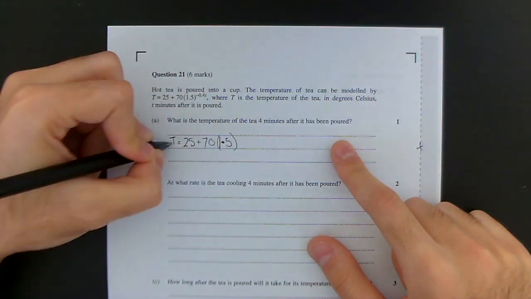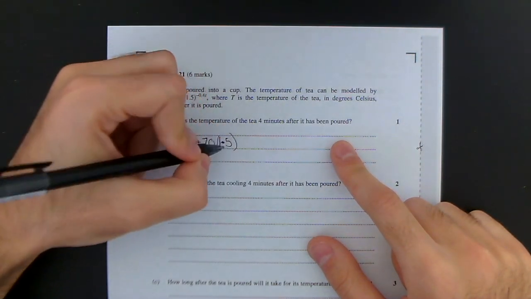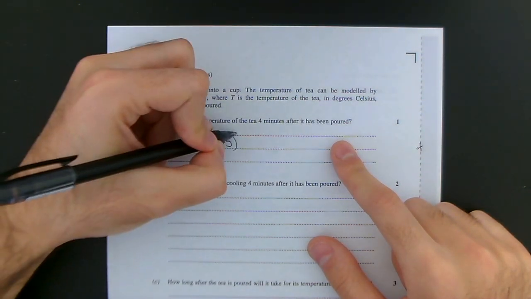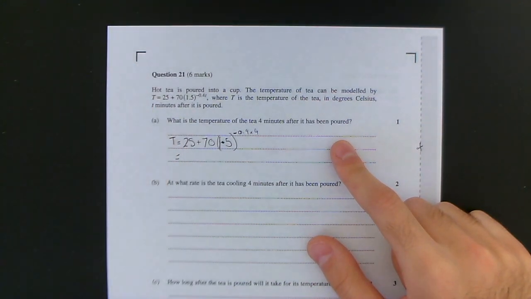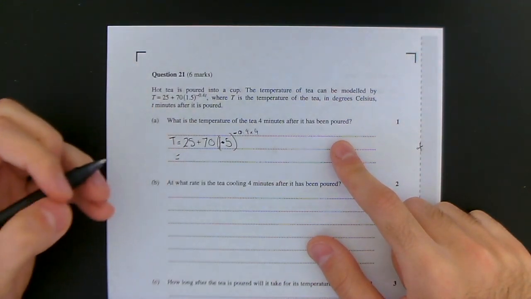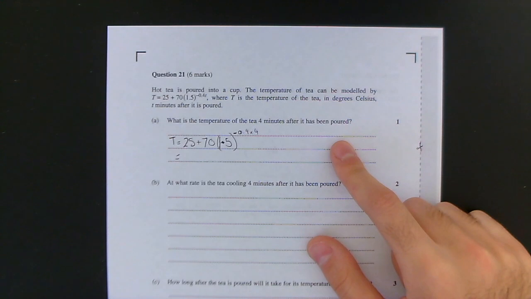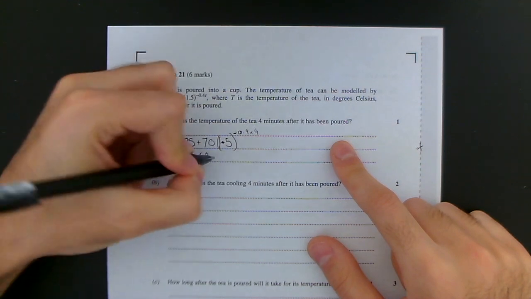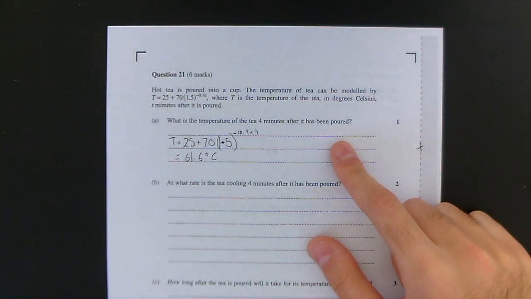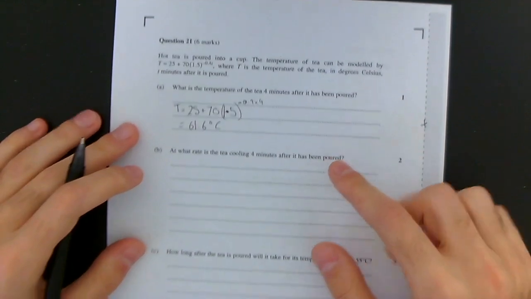So we've got T equals 25 plus 70 outside of 1.5 to the power of negative 0.4 times 4 for the 4 minutes. We sub that in, and we arrive at our answer, just plugging it into the calculator. So that will be 61.6 degrees Celsius if we're rounding it to one decimal place.